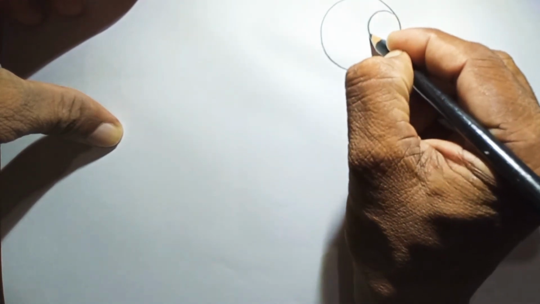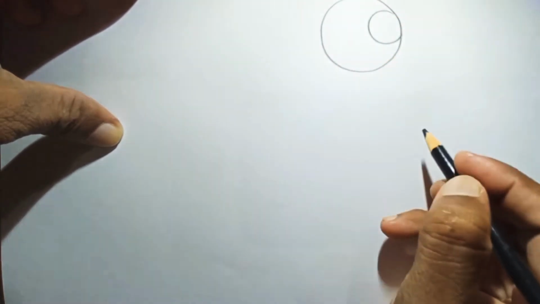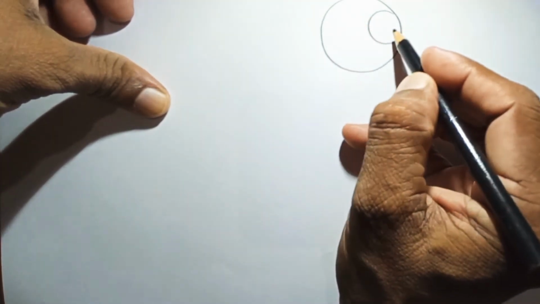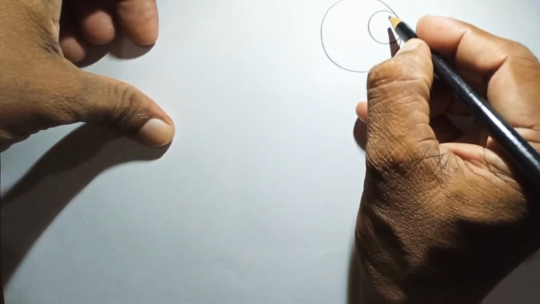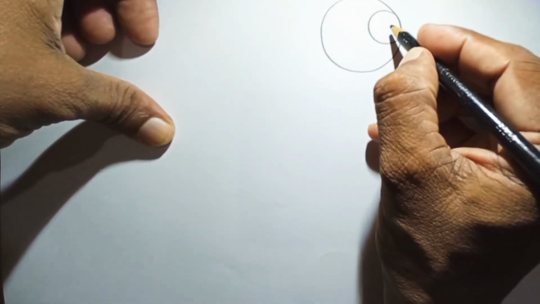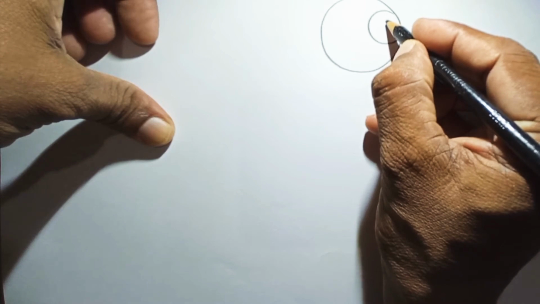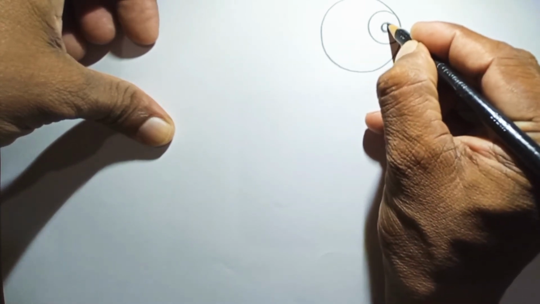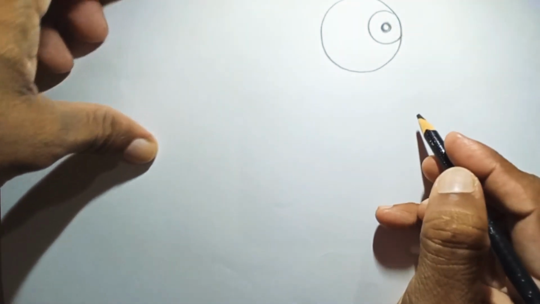Here inside, small circle. Okay, big one and small. Okay, this only the bird. Here you can add here for that eye. Yes, okay, nice.